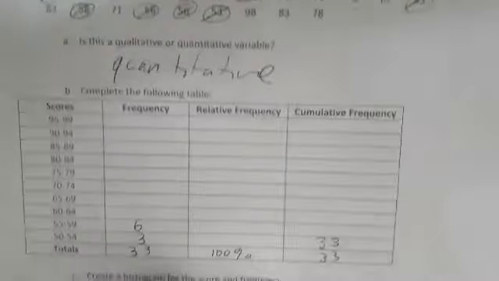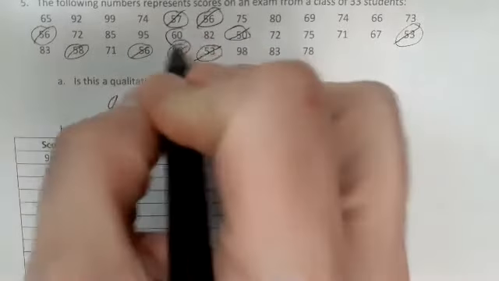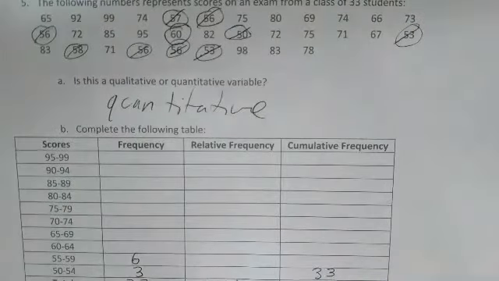60 to 64. That's 65. We may not have any in. Ooh, there's one. Double check.